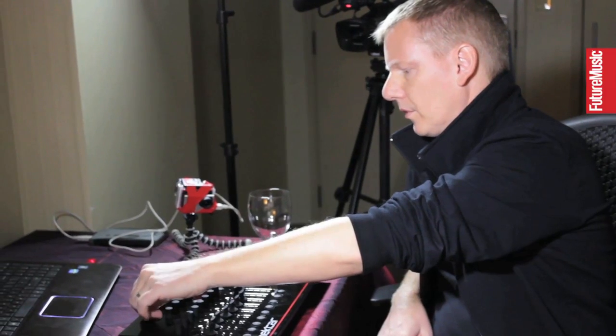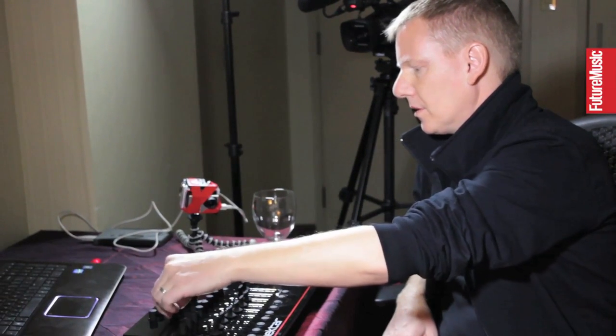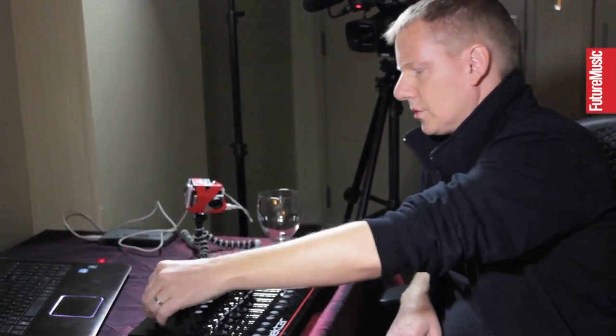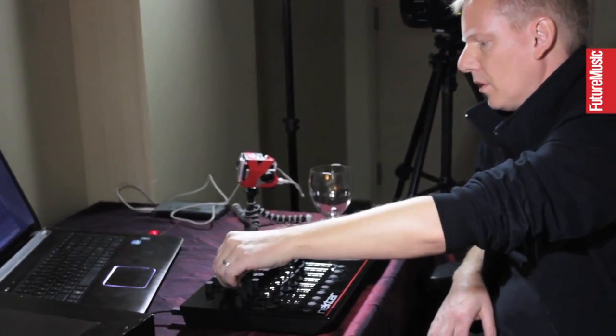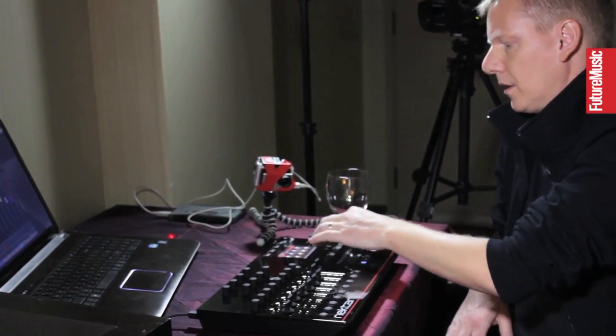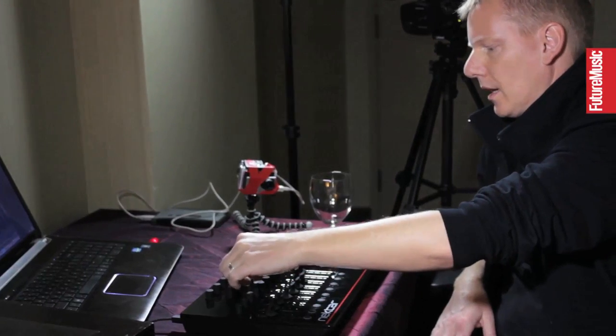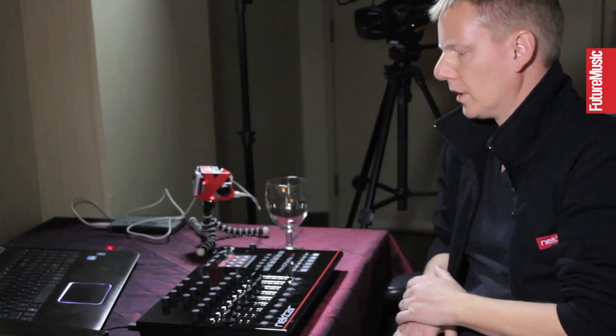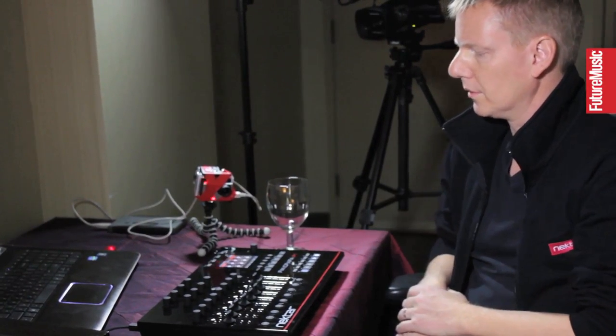And now I have access to frequency and gain and cut. Change the assignments of the lower row of encoders to Q, and then back to frequency again. And if I change the track, then of course I'm now controlling the EQ for the currently selected track.